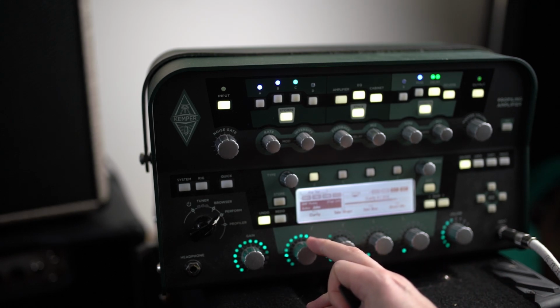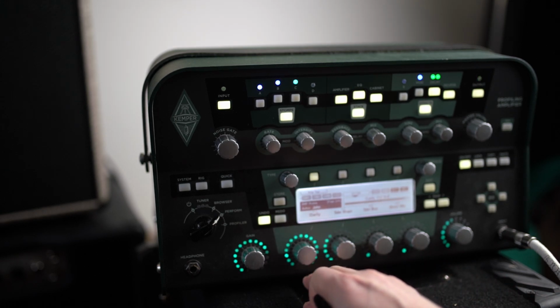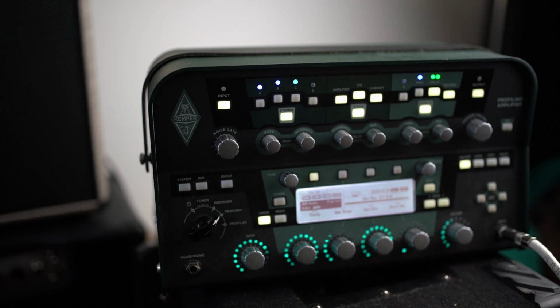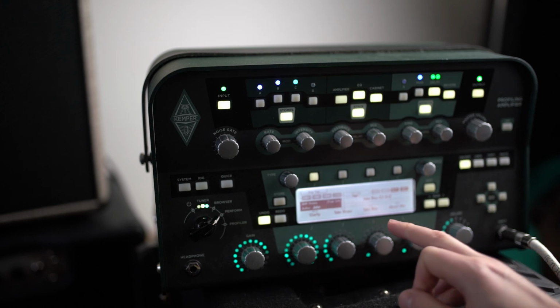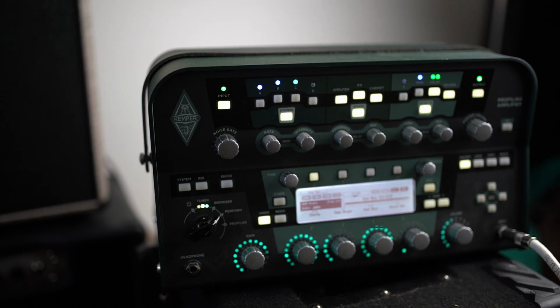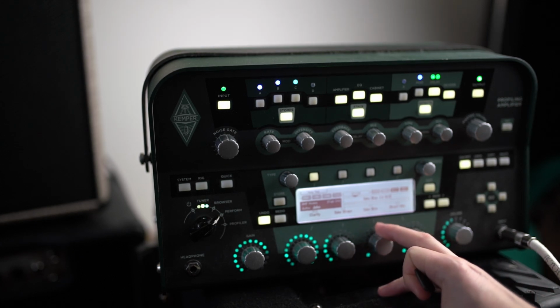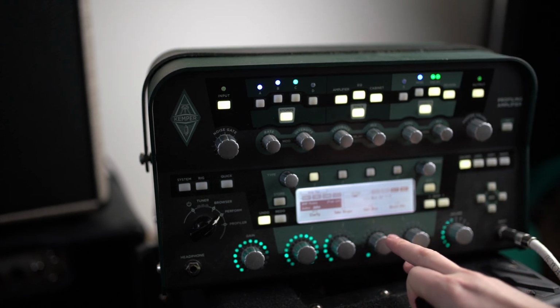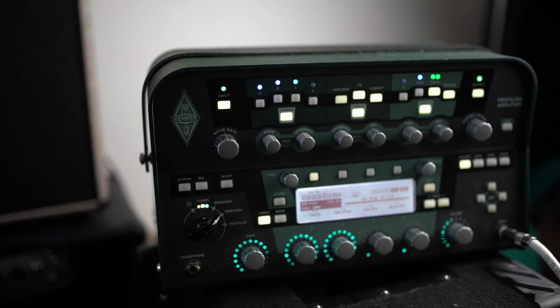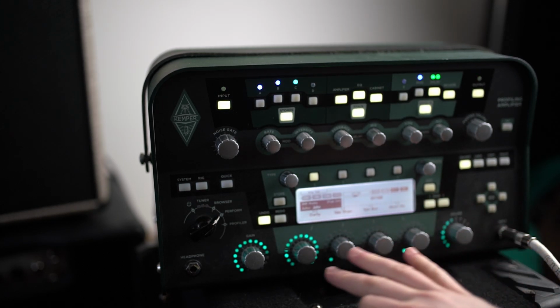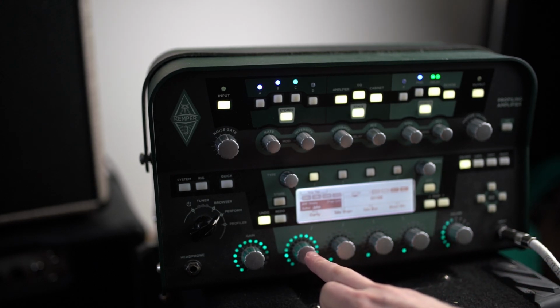So clarity does a thing. I think that one's one of the more powerful knobs here. And tube bias, I think, is sort of like sag. So if you turn it all the way up, it compresses some more or something, but it's not a super powerful control. And then tube shape, again, seems to be doing something relatively subtle in comparison. So clarity, though, I think is worth digging into.